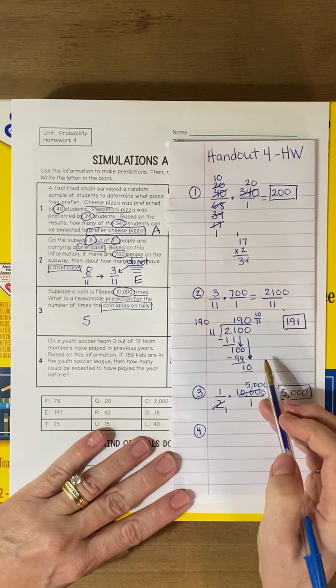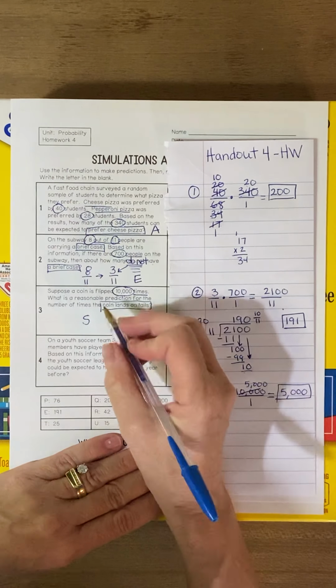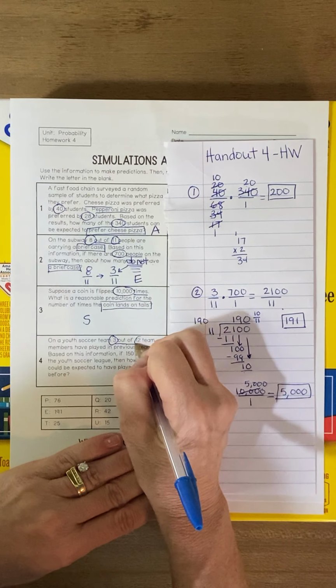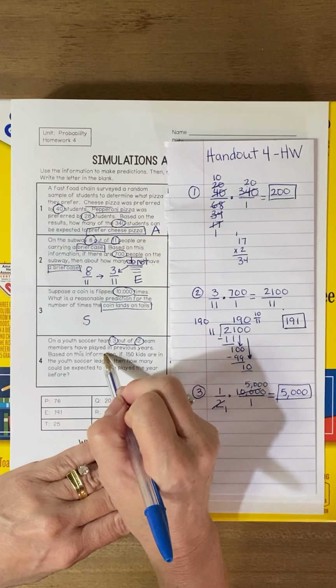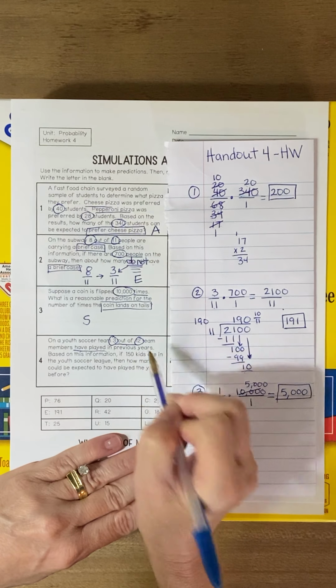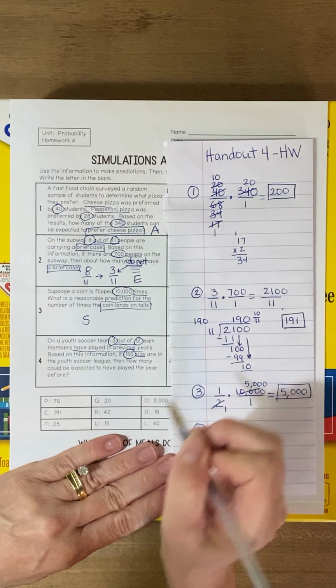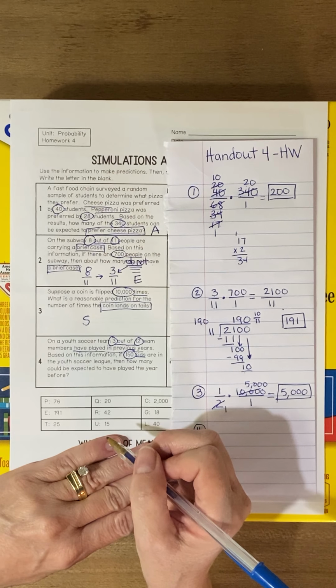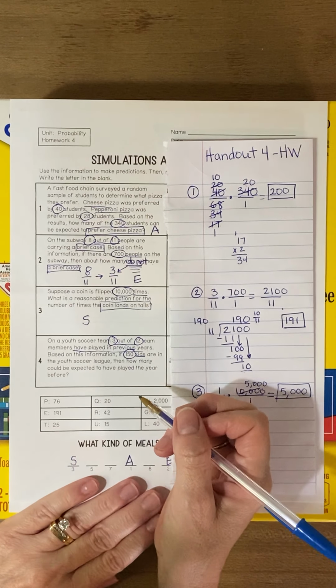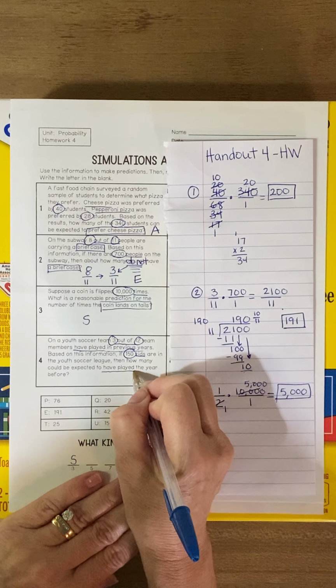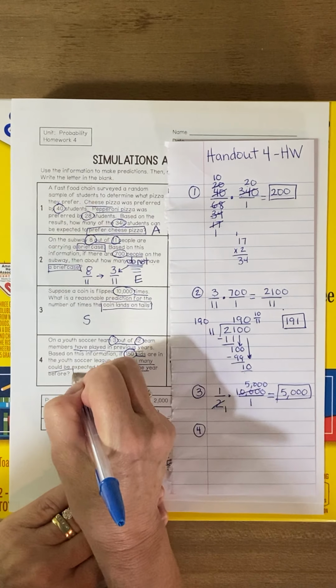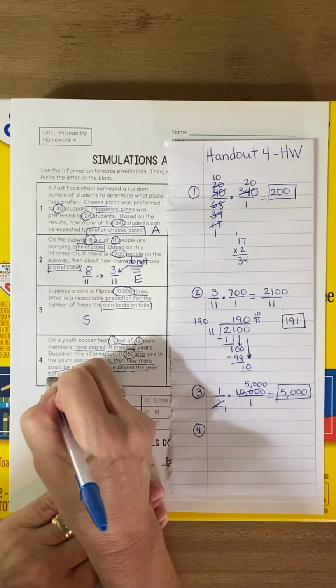Number 4. On a youth soccer team, 3 out of 12, so there's our probability, members have played in previous years. Based on this information, if 150 kids are on the youth soccer league, how many could be expected to have played the year before? So we still have played. It's important to note that those are the same things. Okay, so 3 out of 12 in our sampling had played. So out of the 150, let's see how many we predict will have played.